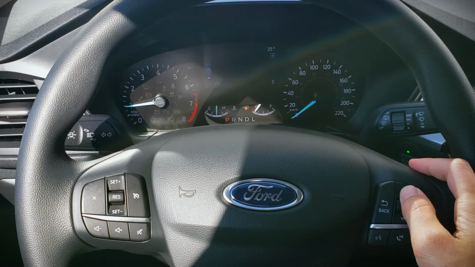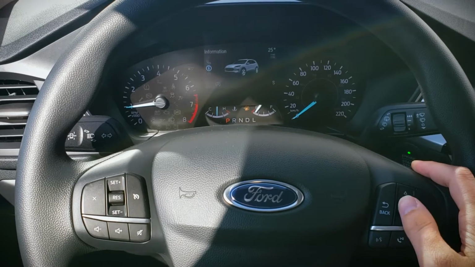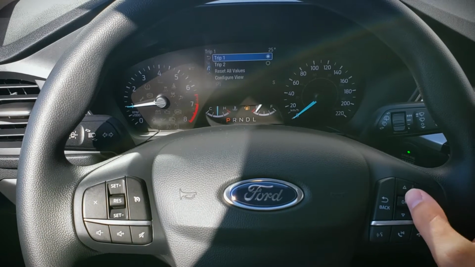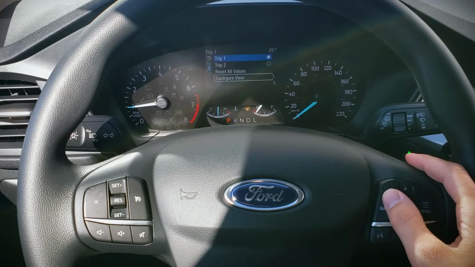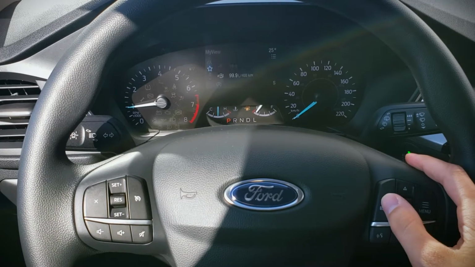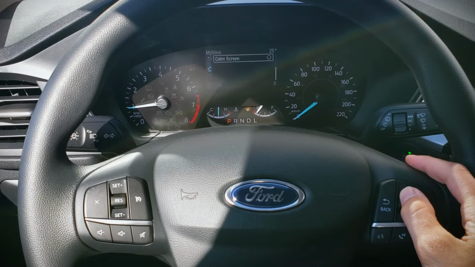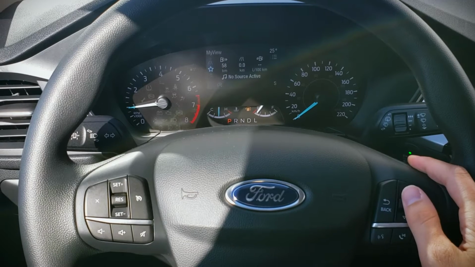Now we've also got a series of different screens, and those are going to give us individual settings for each screen. We're going to start off with our trip counter. If we press the menu button, that's going to pull up a few options. We can look between trip 1, trip 2, or we can reset or configure the view. Scrolling down, we've now got My View, which again, same thing. We can look at the My View, so whatever shows up on that screen. Again, matter of personal preference, what actually shows up.